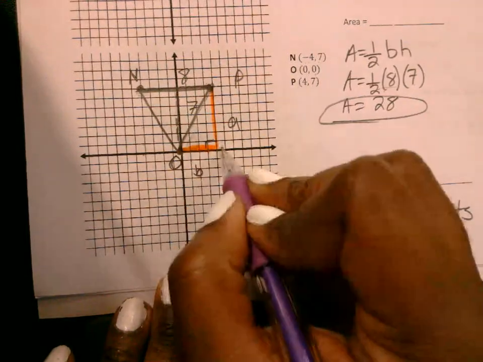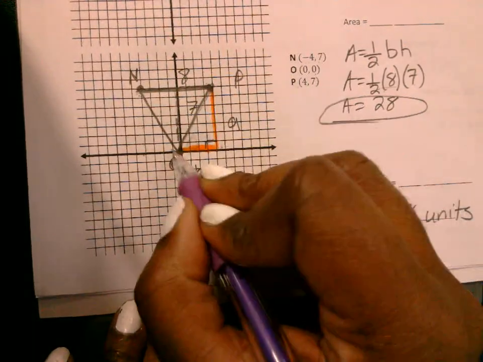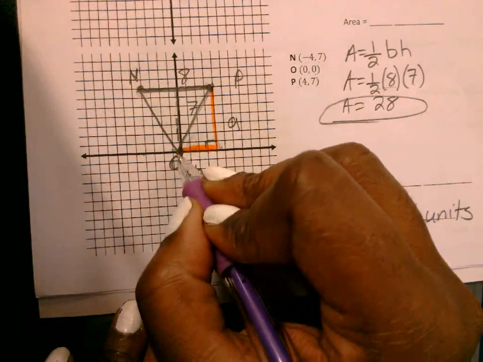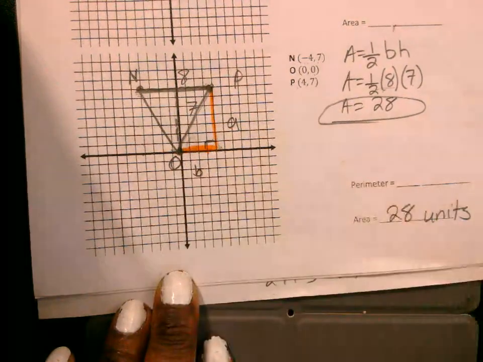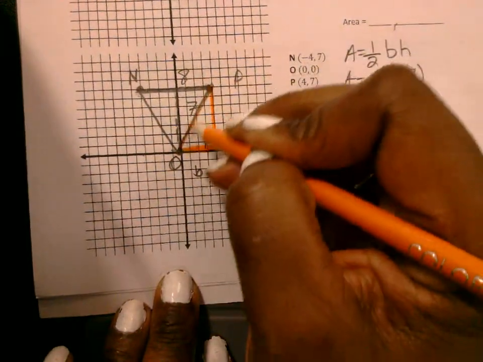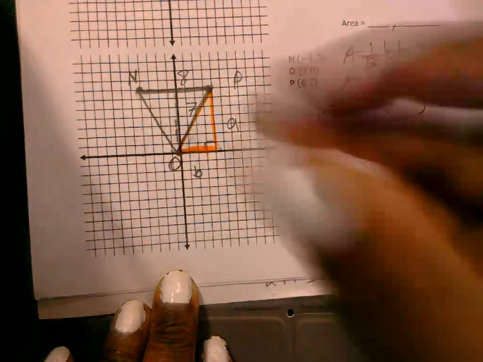Do you see that, Hannah? Yeah, I see that. Do you see that this is the side that's missing right here? Yeah. I'm going to erase the 7 because 7 is the height. I'm going to move that out of the way so you don't get confused.